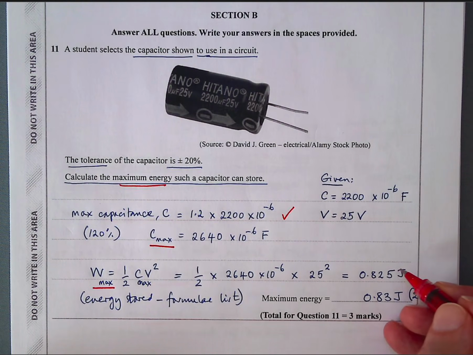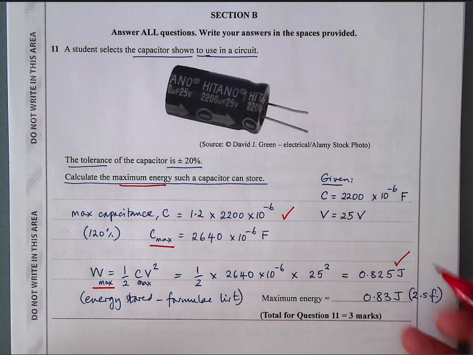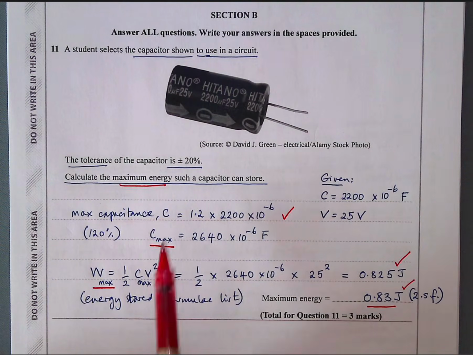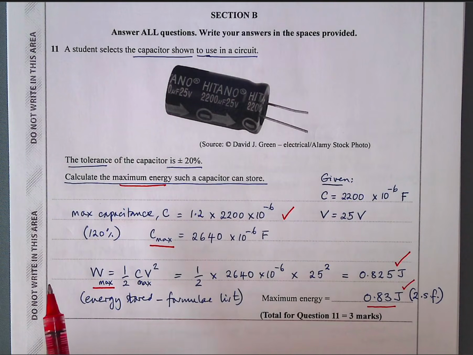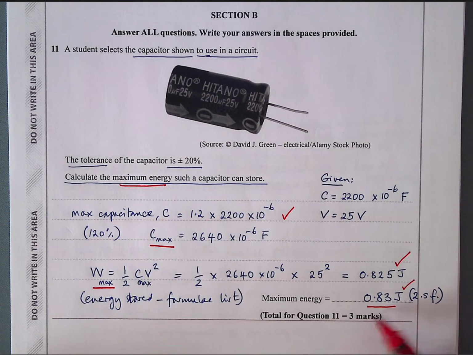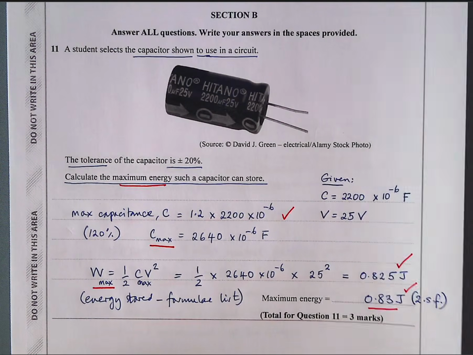If you do it on a calculator, it'll come to about 0.825, and you should really round that up to 0.83, because the tolerance is only 20% anyway, so you don't know the values accurately. And you can see they've only given 2 significant figures here and 2 significant figures there, so you shouldn't really give 3 significant figures. So there's your 3 marks. Okay.